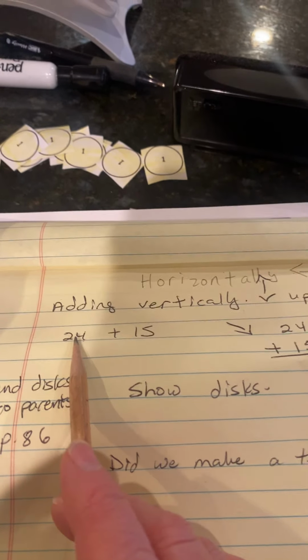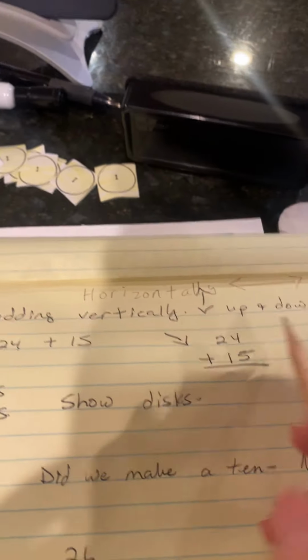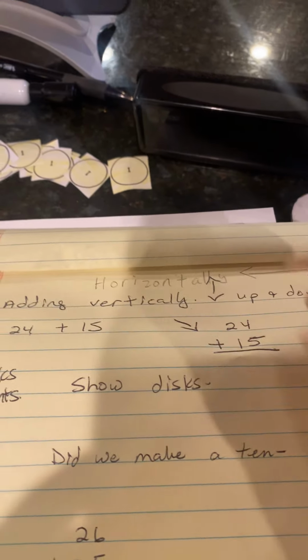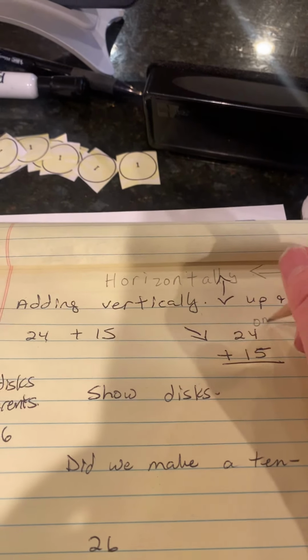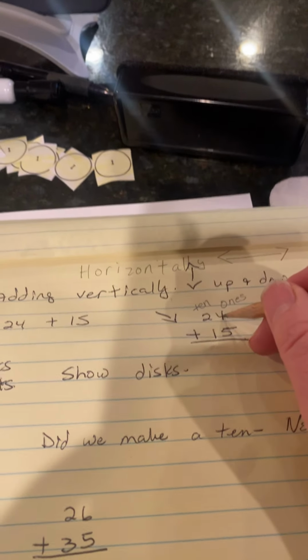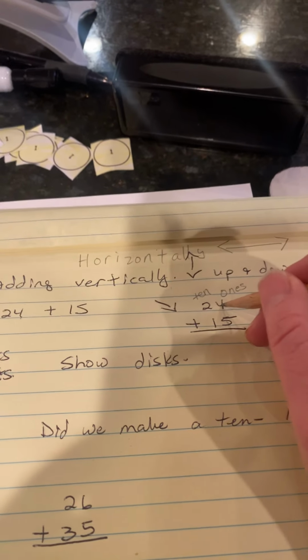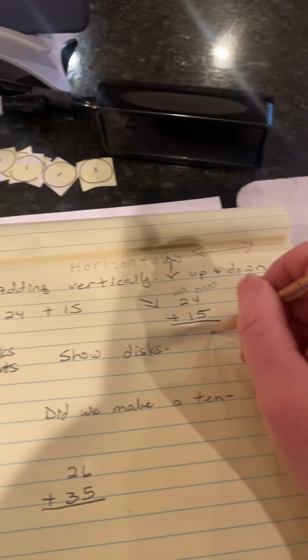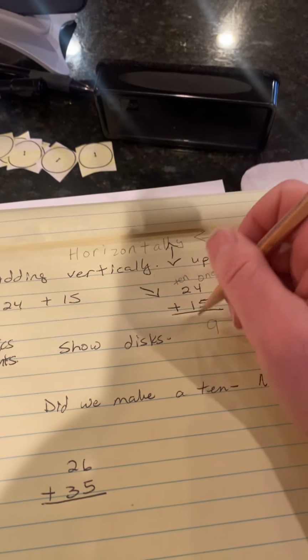So this is a horizontal sentence, 24 plus 15. So now I have 24 plus 15. And I line up things with the ones and the tens. So I put 4 ones over the 5 ones. So 4 plus 5 is 9. And 2 plus 1 is 3.